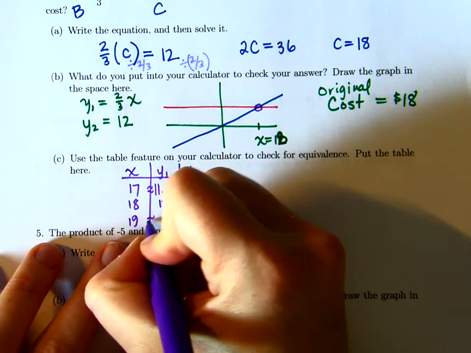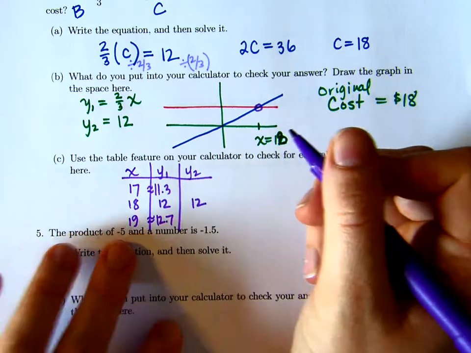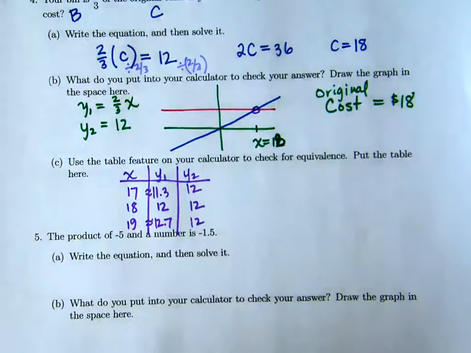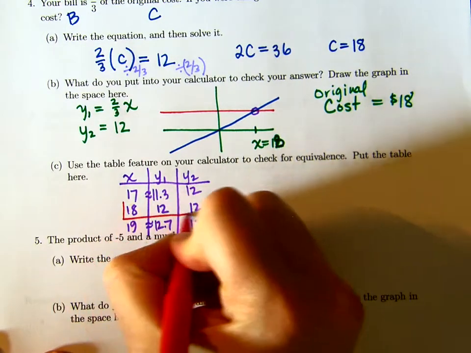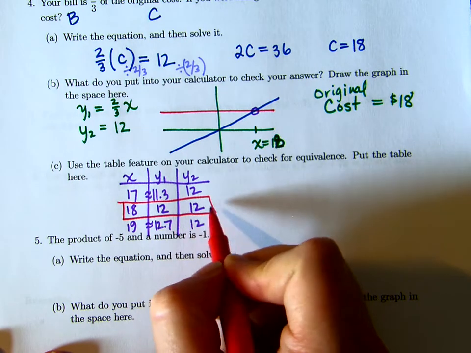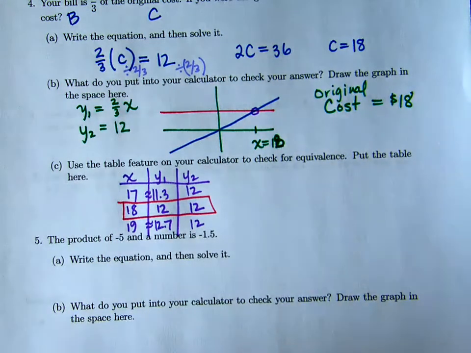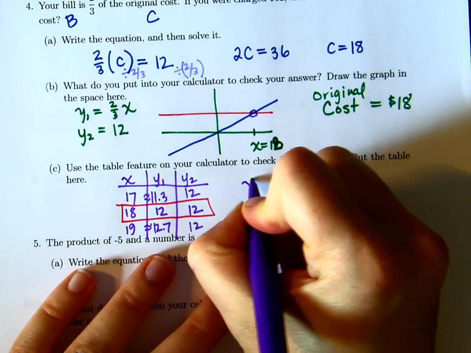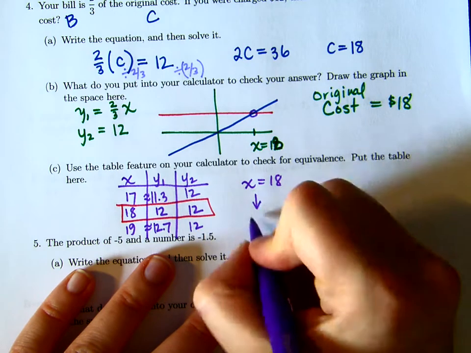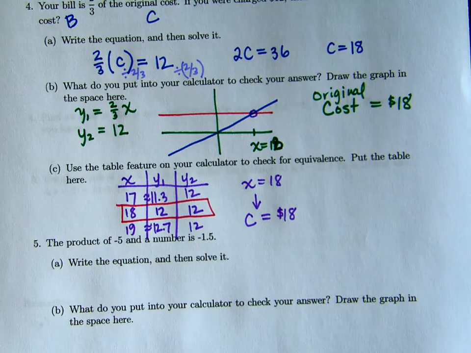At 19, this was rounded at 12.7-ish. And we notice that this is where the left side of the equals is equal to the right side of the equals when x equals 18. Okay, so x equals 18. Really, that means that the original cost was $18.